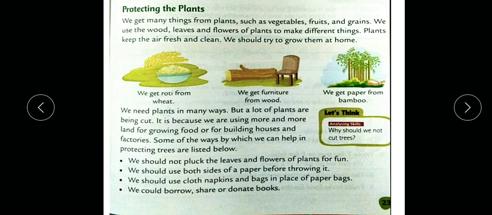Now, protecting the plants. See, first we'll talk about what we get from plants. As we have done in our previous video, we get so many things from plants, like vegetables, fruits, grains, wood, leaves, flowers, right?